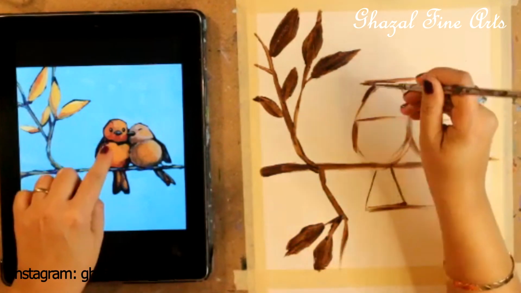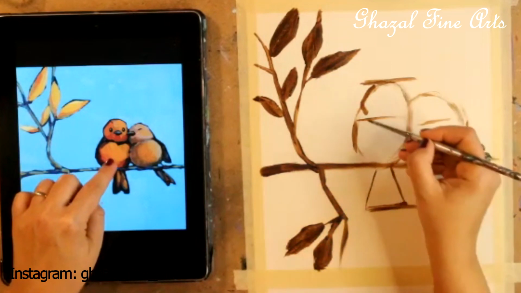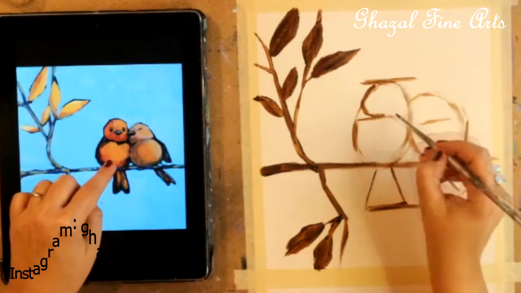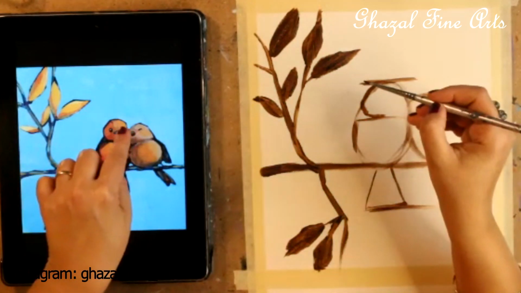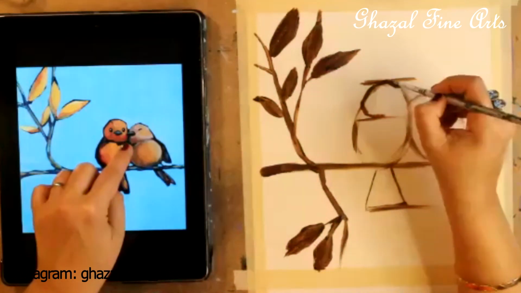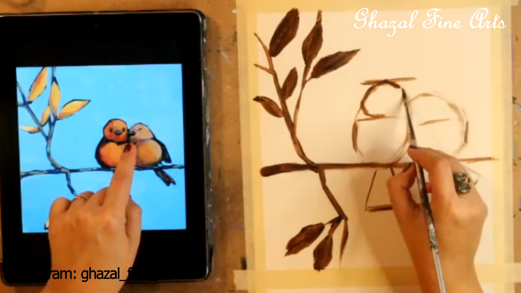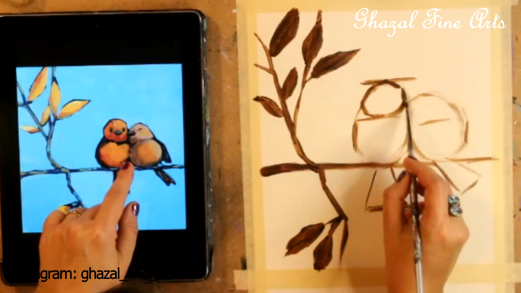For example, here, the face is a little bit curvy on this part. And then for the head, it's a little pointy on top and then moves like that. It looks like a square, then moves down in a circle-y shape here.